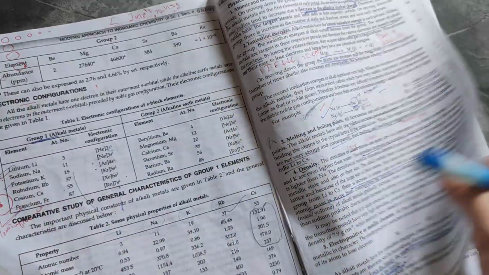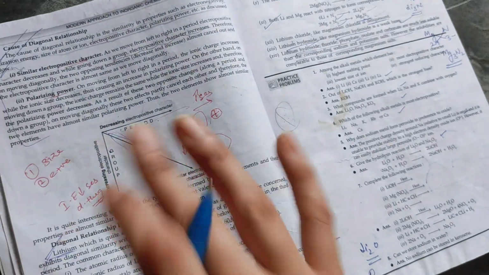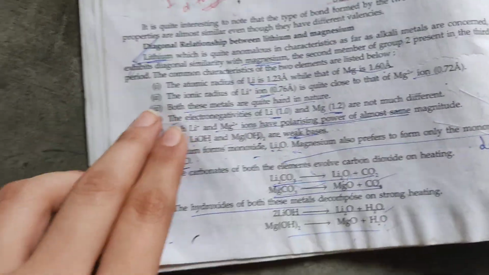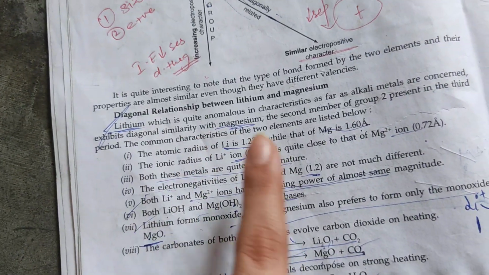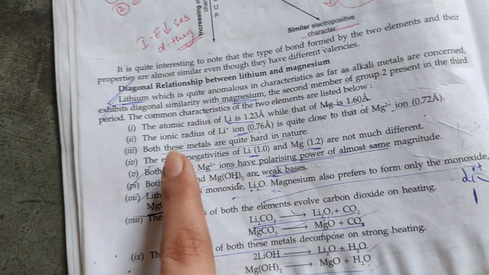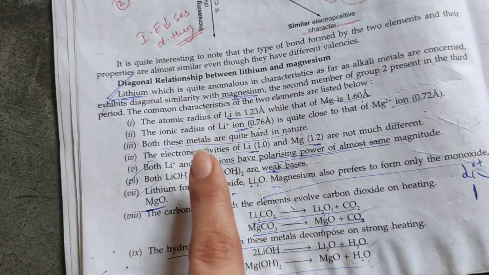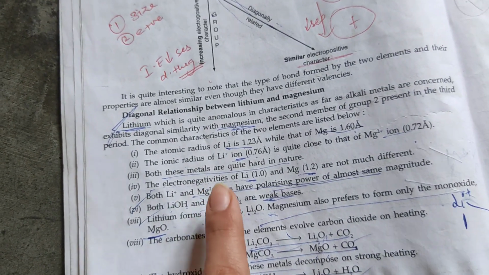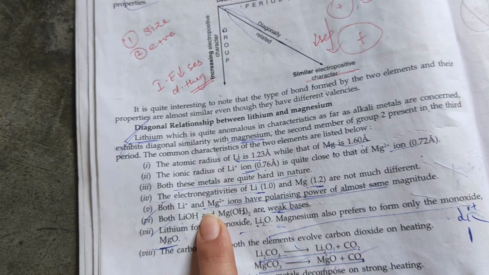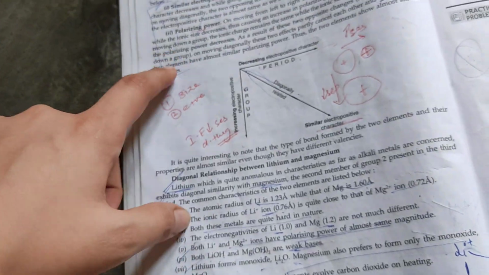I need to first see for them. Where is it? Here it is. Now see, atomic radius similar. So if you are writing atomic radius similar, ionic radius similar, quite hard, electronegativity is similar, polarizing power same. See, the points that we have written above, they are the same.